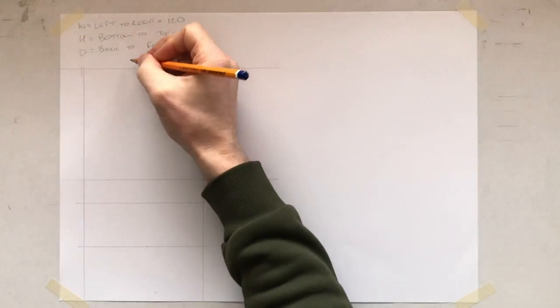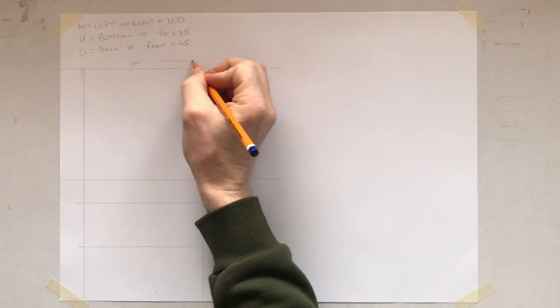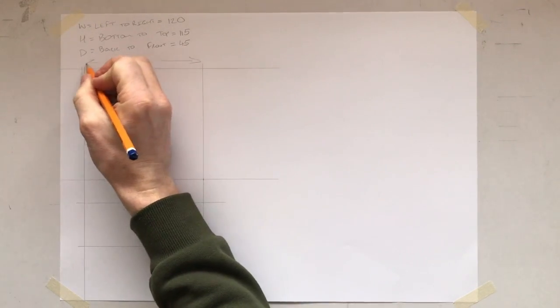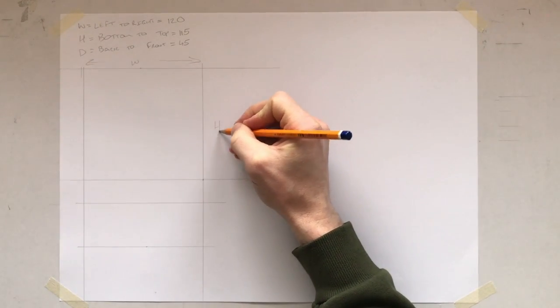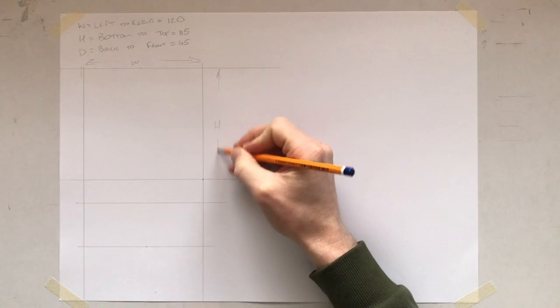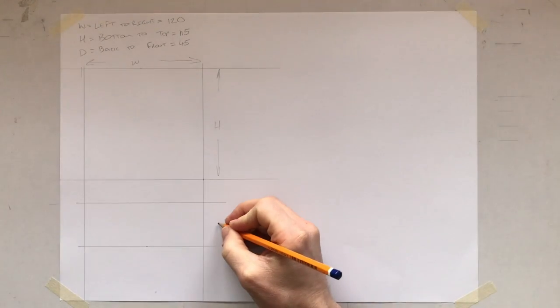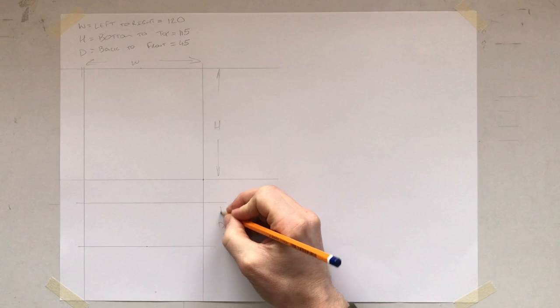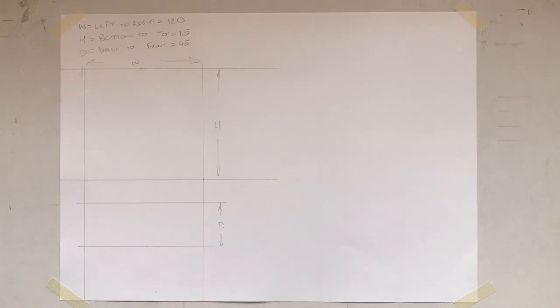At this stage, we've got the elevation and plan set up. We're going to just mark off what our key measurements were. Our width was our measurement from left to right. Our height was the measurement from the bottom to the top. And our depth was our measurement from the back to the front. Once we've got these measurements, our next step is to put in the other measurements that we need to draw our elevation and our plan.